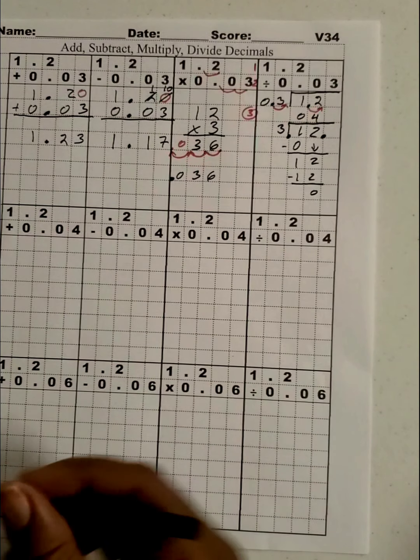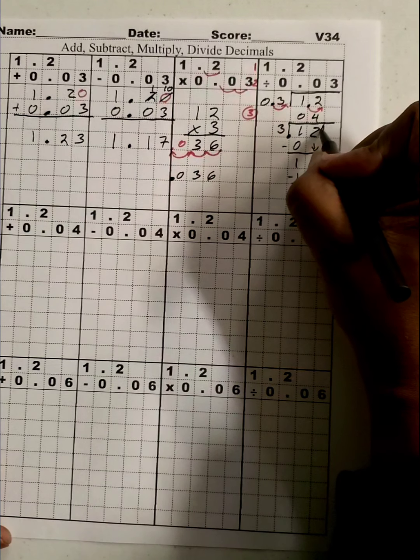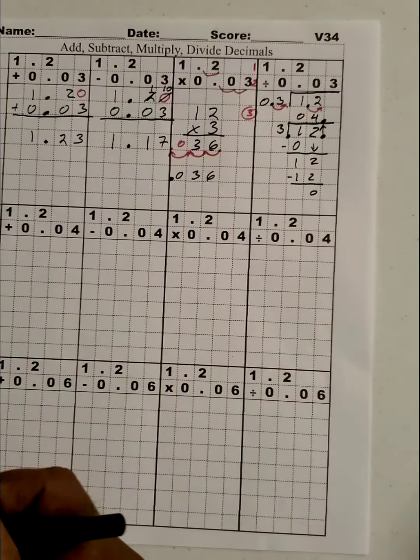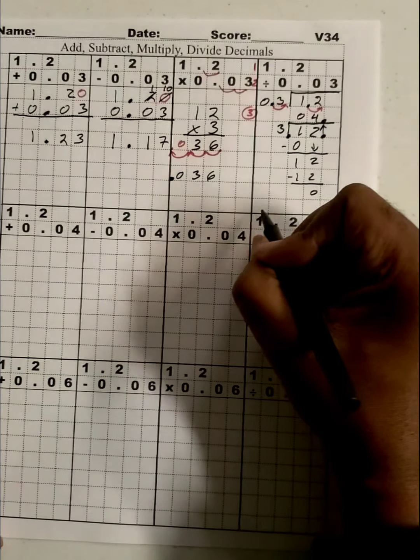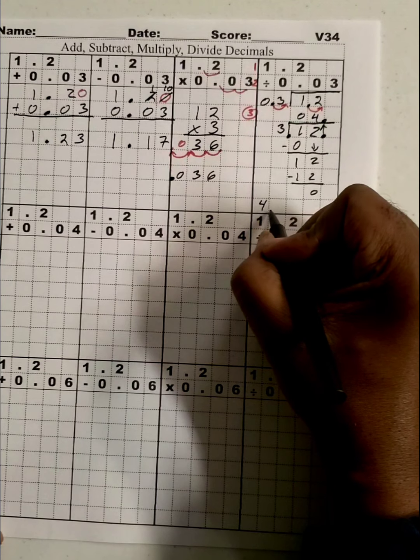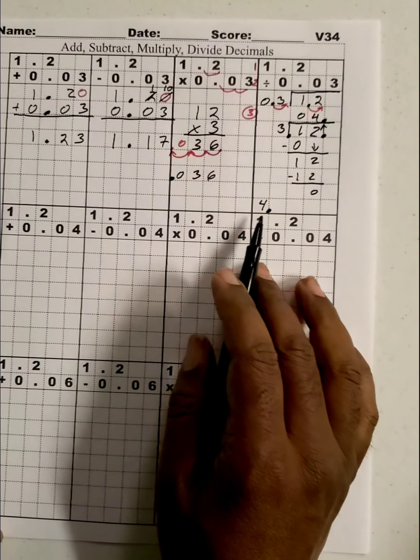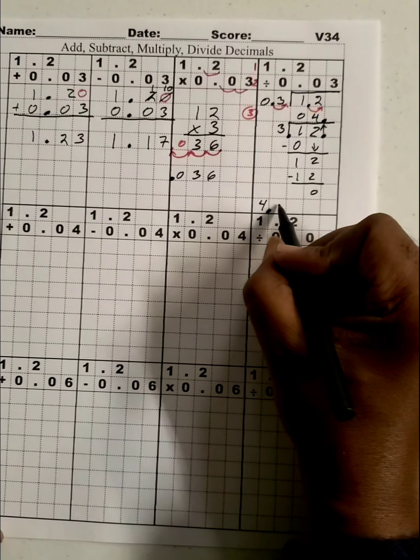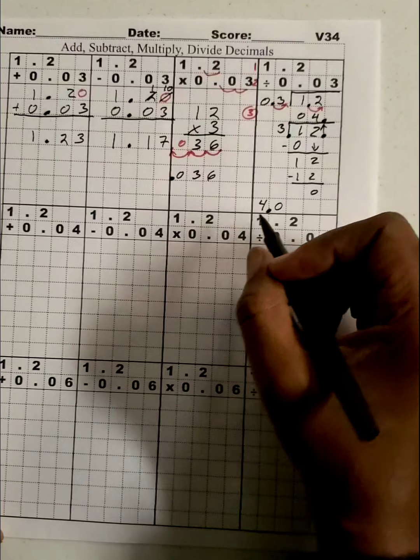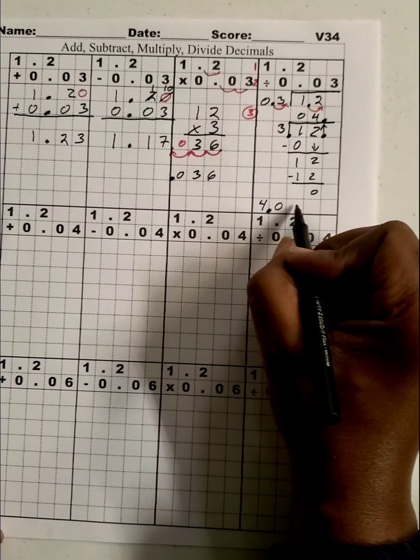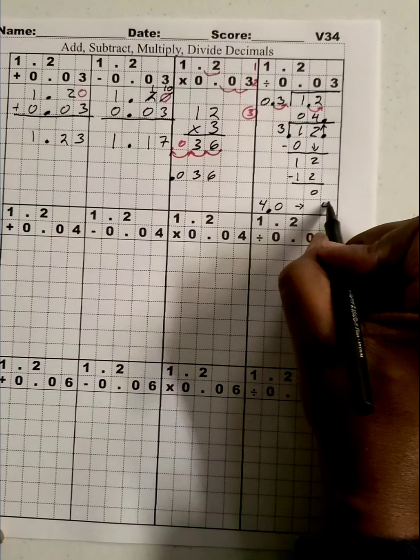So our decimal goes right here, and we can write that as 4 and the decimal. If you include the decimal, you have to put a 0 behind there. If you don't want to include this decimal, you can write this as a single 4.